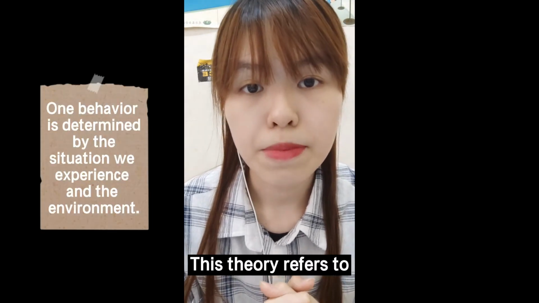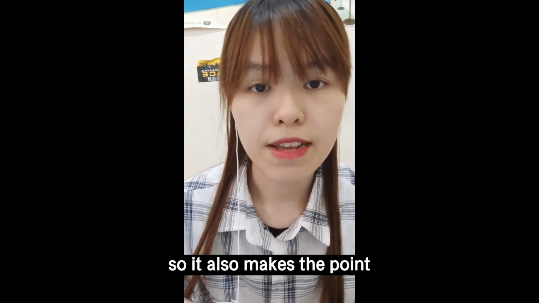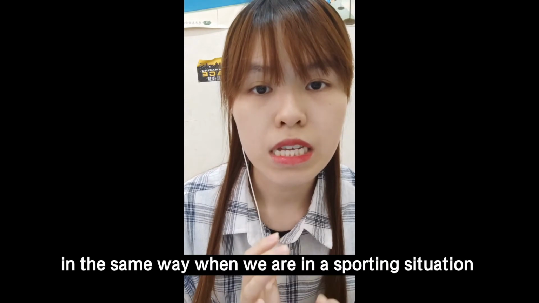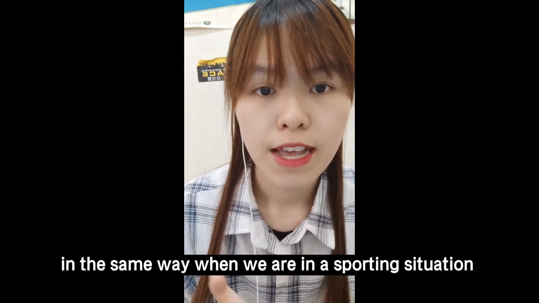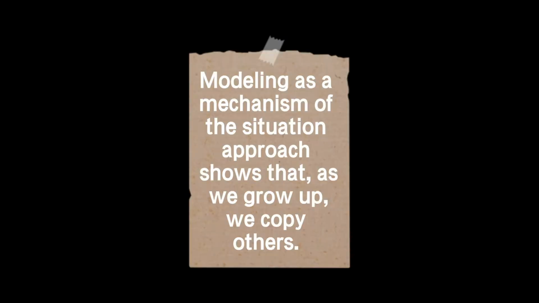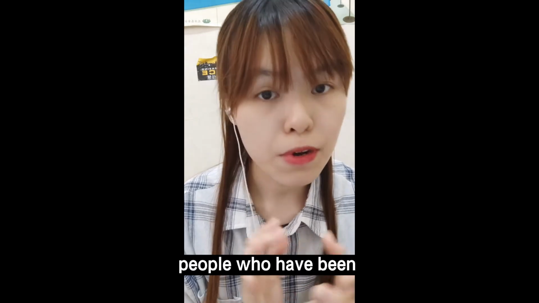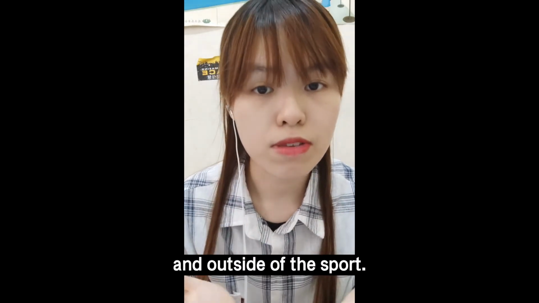Okay, so next, social learning theory. This theory refers to how behavior is determined by the situation we experience and the environment. So it also makes the point that we are highly unlikely to behave in the same way in a sporting situation and in a non-sporting situation. In 1998, Richard Cox outlined two mechanisms of the social learning theory: modeling and social reinforcement. Modeling as a mechanism of the situational approach shows that as we grow up, we copy others. In sport, performers who others look up to as role models are the people who have been praised for their good conduct inside and outside of the sport.